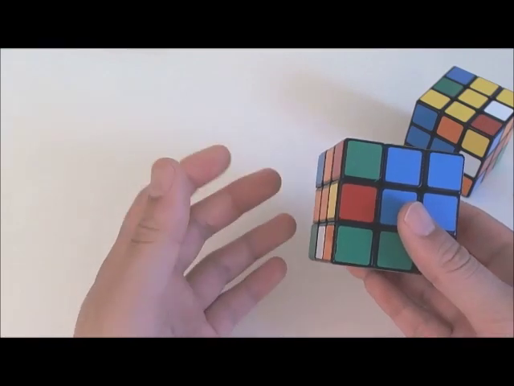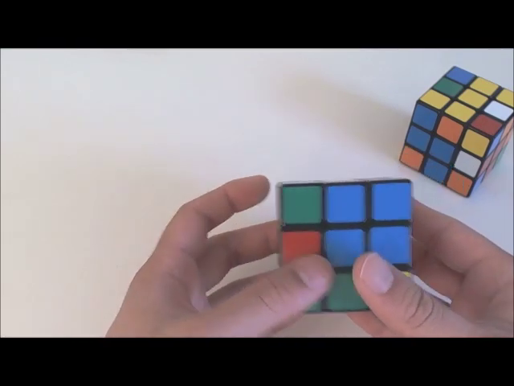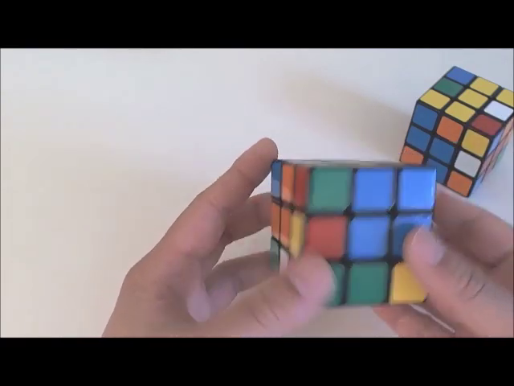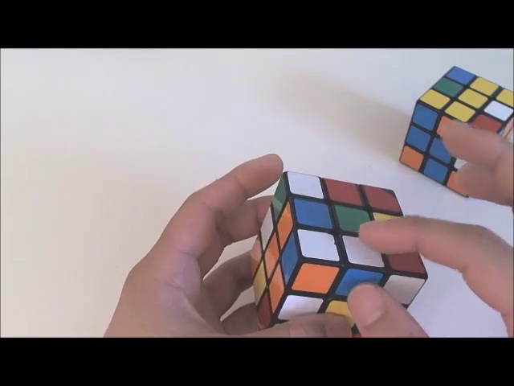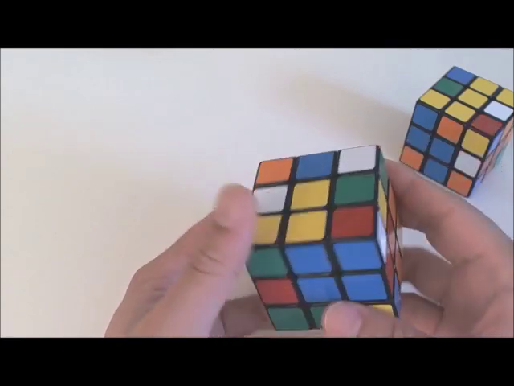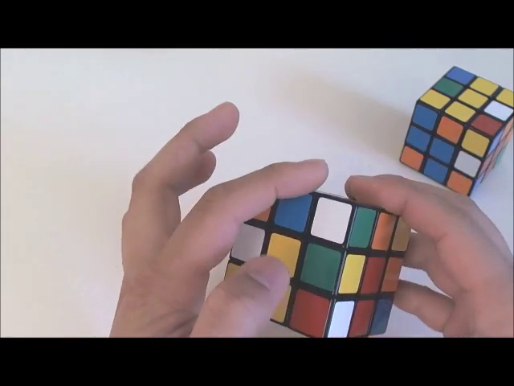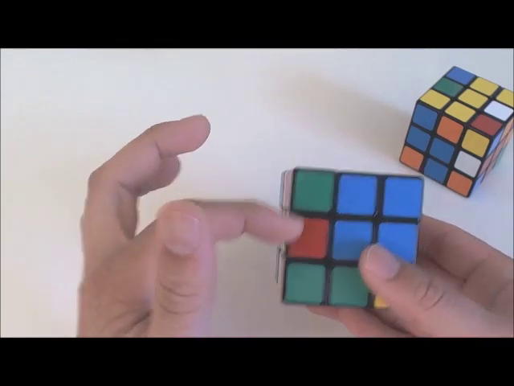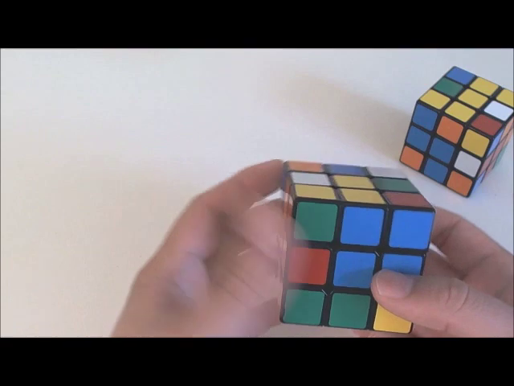Because remember, opposite is better than adjacent when it comes to positioning of the EO line edges. So then I have an idea because I see that this piece is like this. What if I move this one over here to the front, right? Because if I did, then I can do an F prime to transport it to the left side, and that's exactly what I'm going to do.